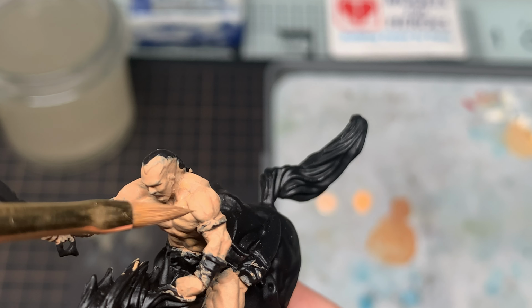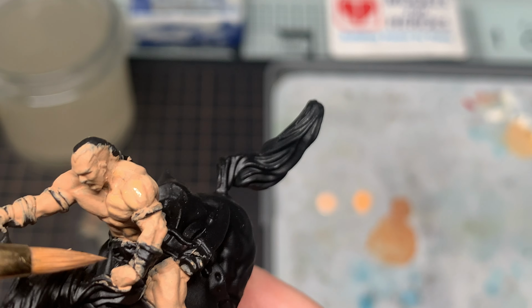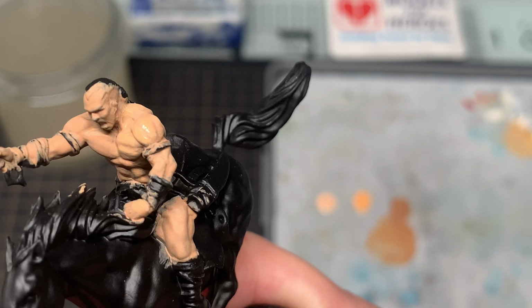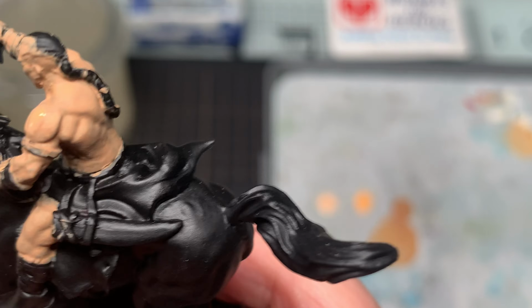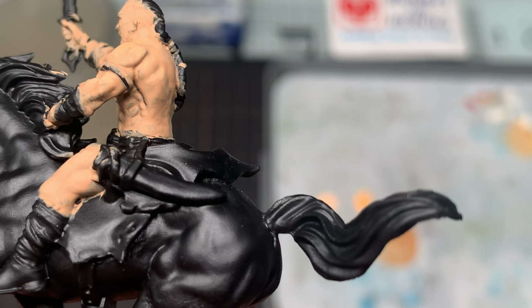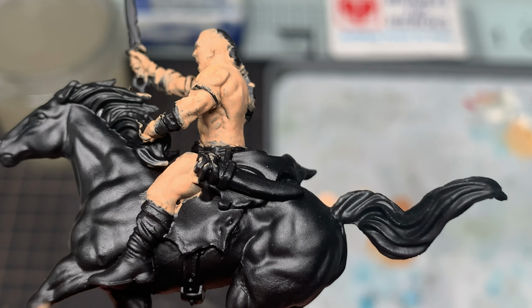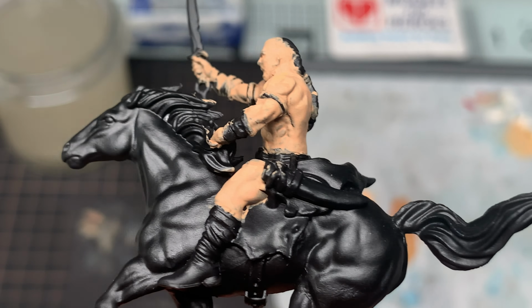I'm just getting the paint into these areas of highlight that I want. I can see under his rib there are some little bits of abdominal muscle on the side which are tricky to paint, but they are there.